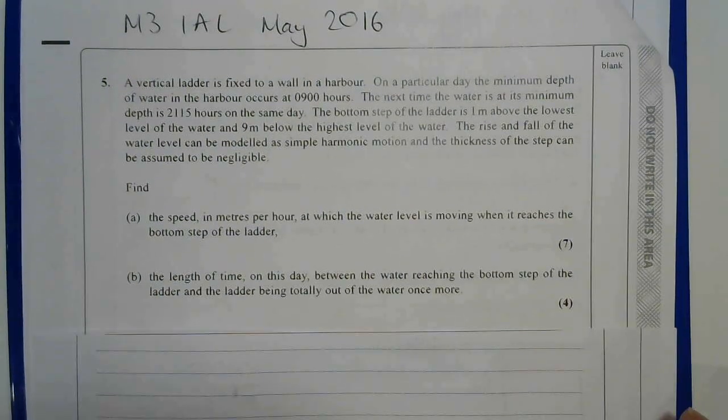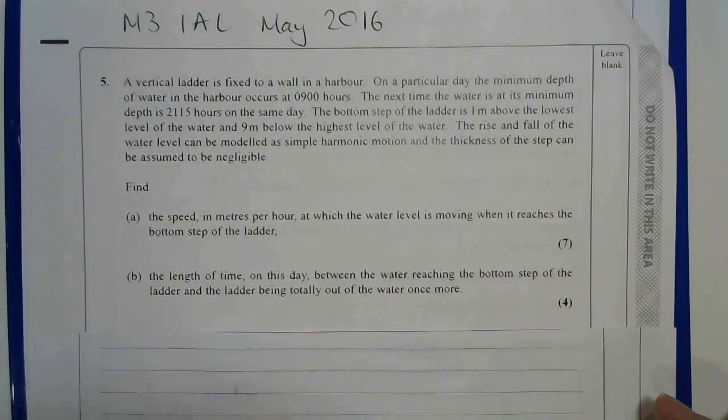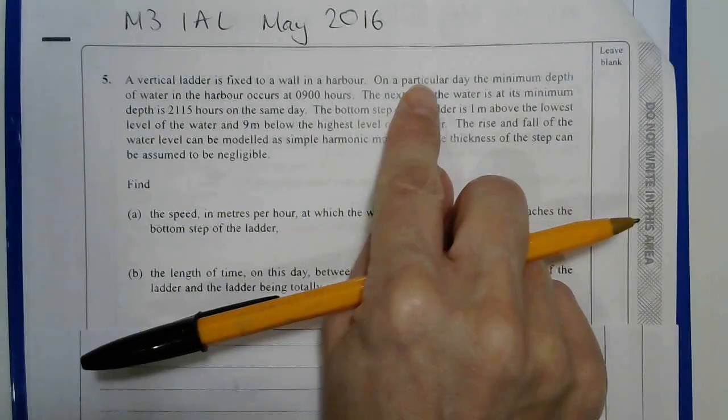Hello, today I'm looking at M3 International A-Level May 2016. This is question 5. So I have a vertical ladder fixed to the wall in a harbour.